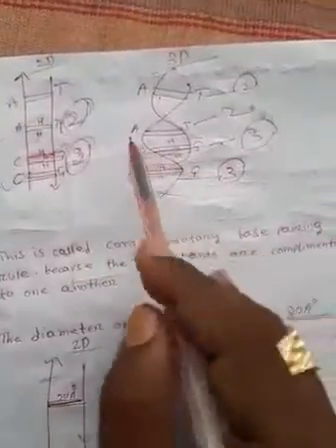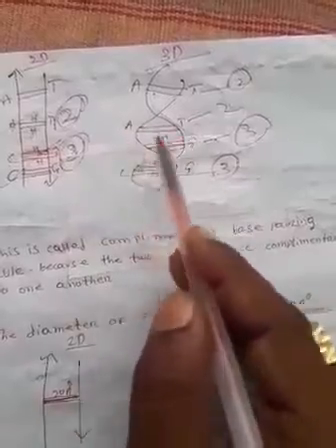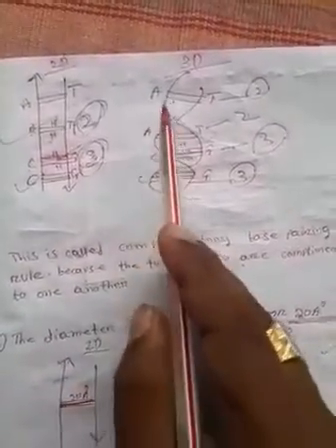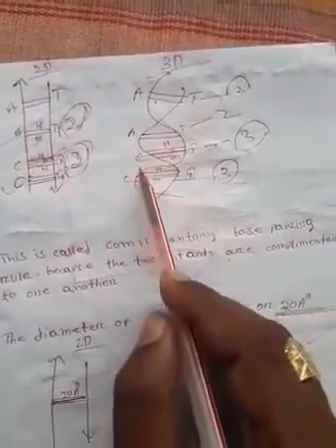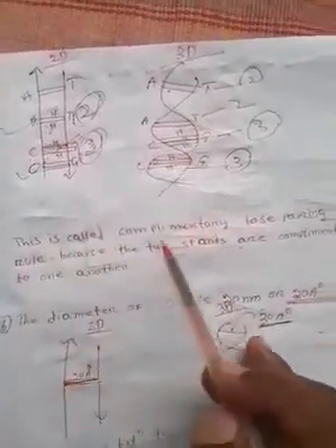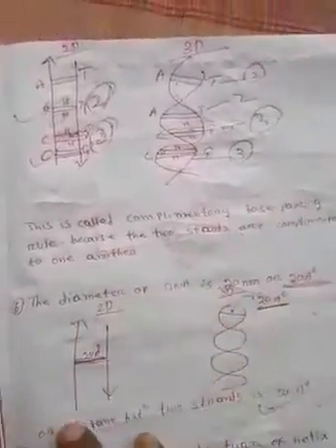Due to the hydrogen bonds present between the two strands, and between A and T two hydrogen bonds, and between C and G three hydrogen bonds, this is called the complementary base pairing rule.